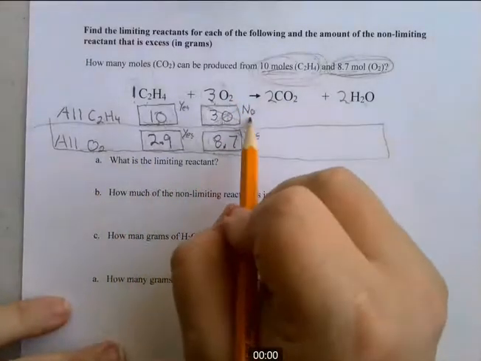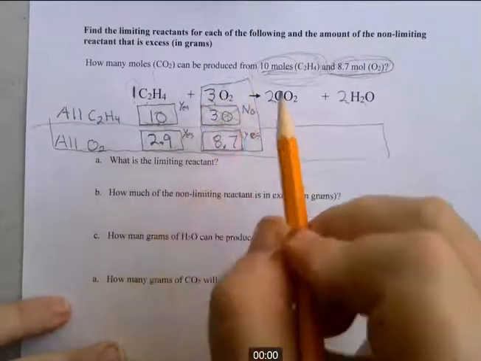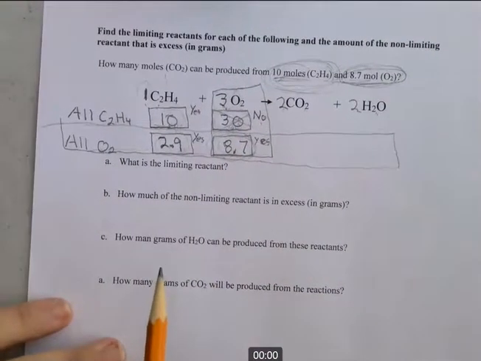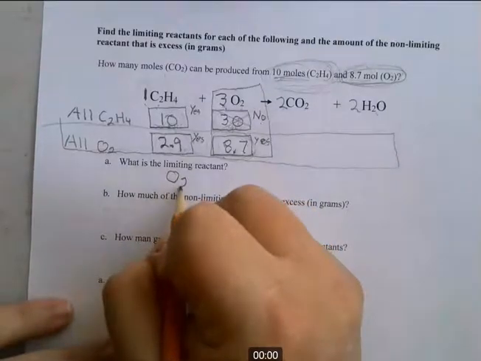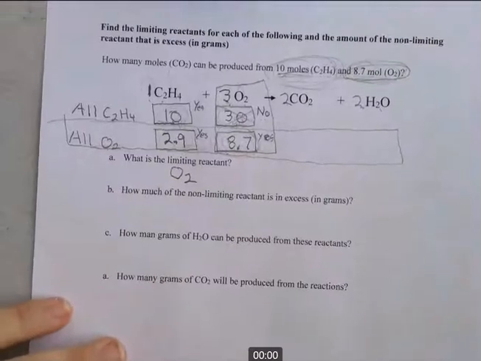And the column that has the no in it, that's the limiting reactant. That's the one that's running out first. It's the oxygen that's going to run out first before the C2H4. So what is the limiting reactant? It's O2, because that's the column where the no is. You're going to run out of that first.